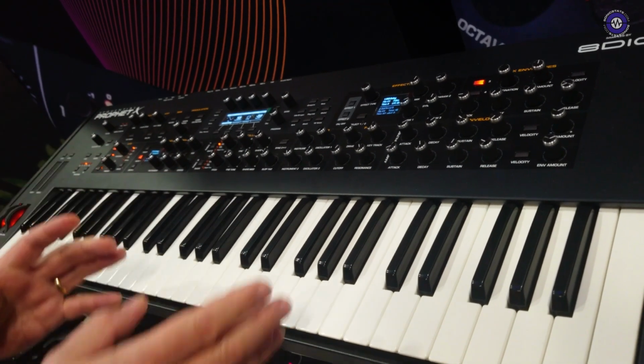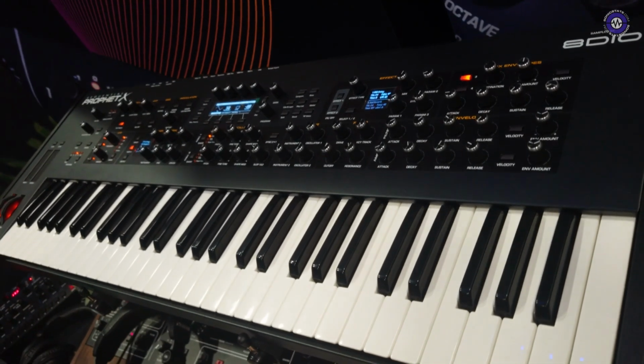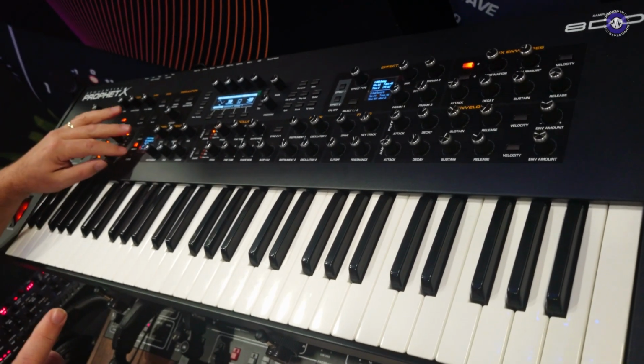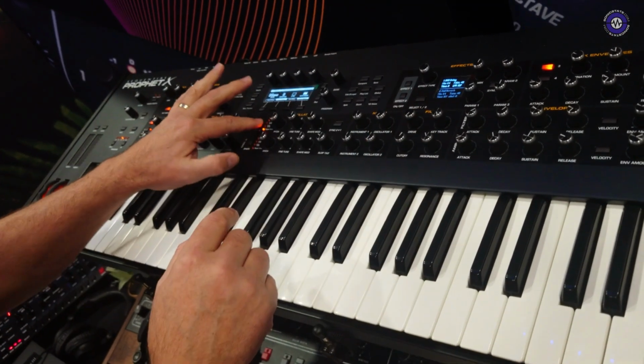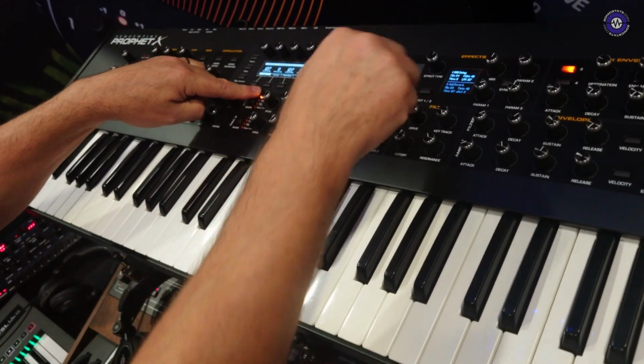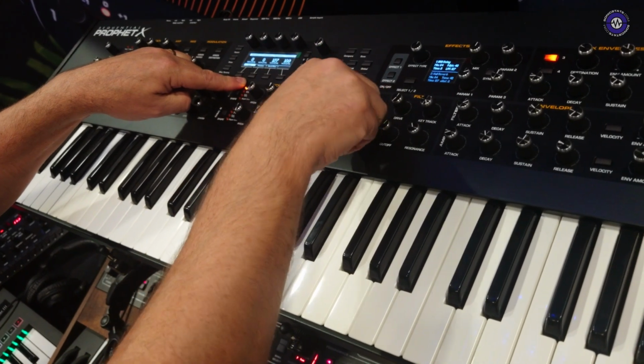So just to do the modulation stuff is really nice. But I'm going to do something else, which is a little bit of a favourite sort of trick of mine. I'm going to turn oscillator 1 into a sine wave and just bring that volume up. Let's bring all the other volumes down.